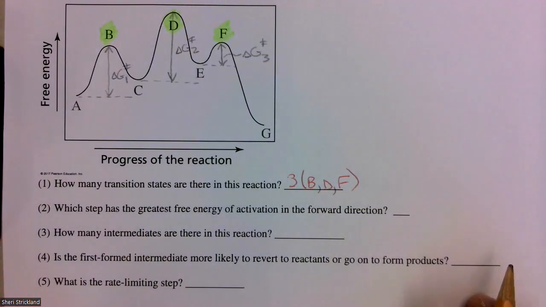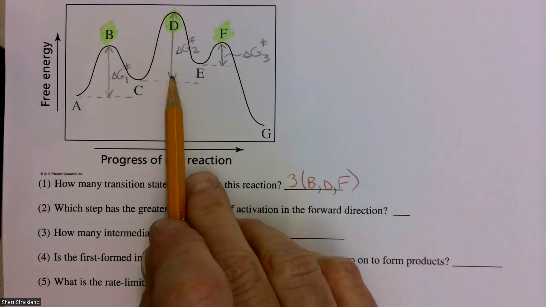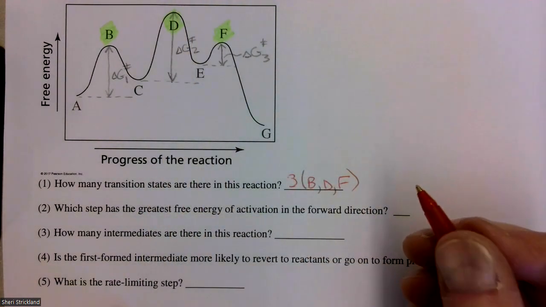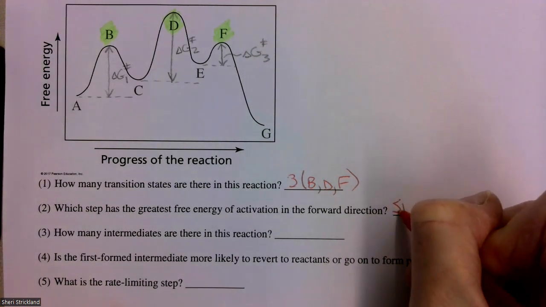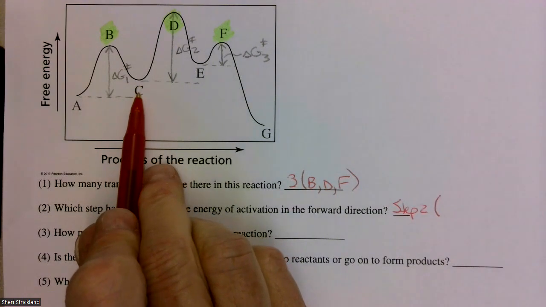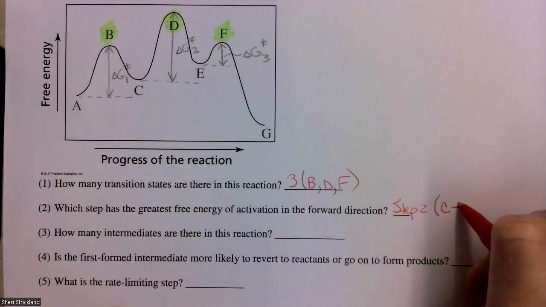All right, so which step has the greatest free energy of activation in the forward direction? Well, I think it's the second step. So you can answer this question like step 2, or you can tell me what was the reactant and what's the product of that step. So this is C to E.